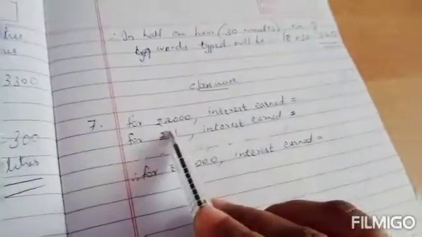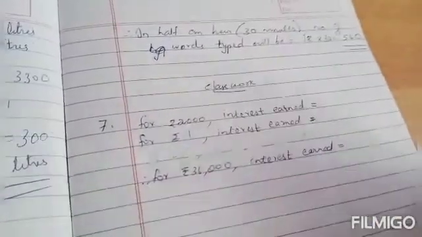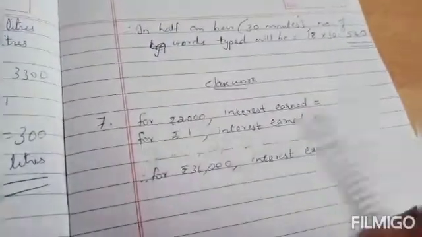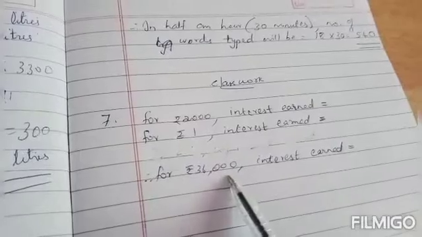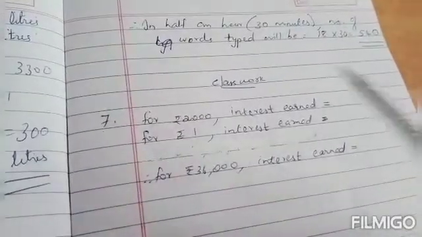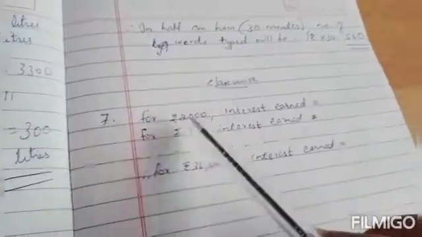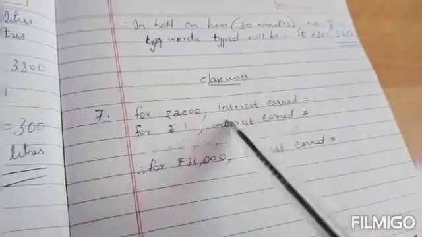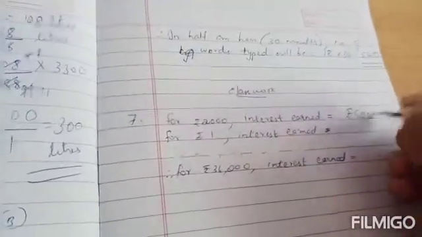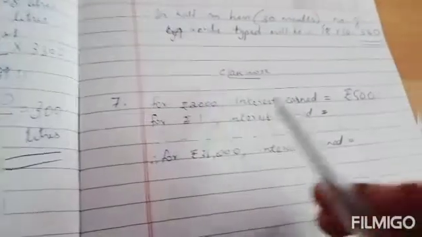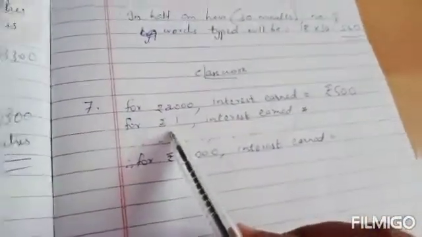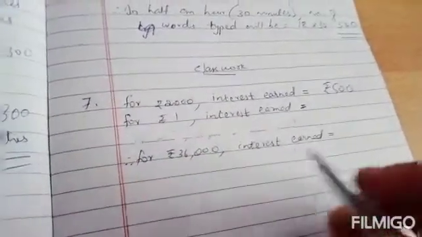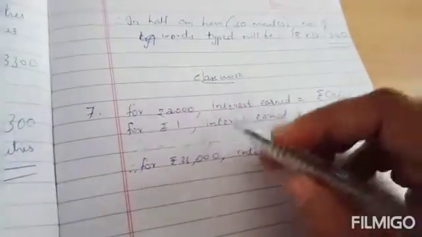So, you can write the steps like this. We need to find the interest earned when 36,000 rupees is deposited for 3 years. So, you can start with the deposit amount. For rupees 2000 interest earned, it is given rupees 500. So, from this what can you find? For rupees 1, what is the interest earned? That you can find. So, you can divide.